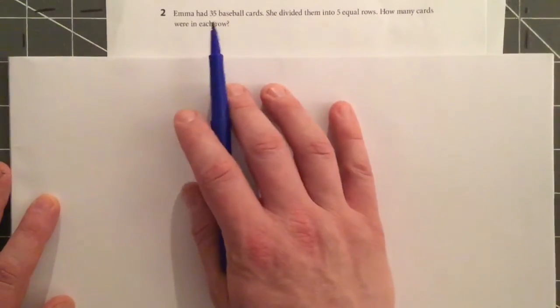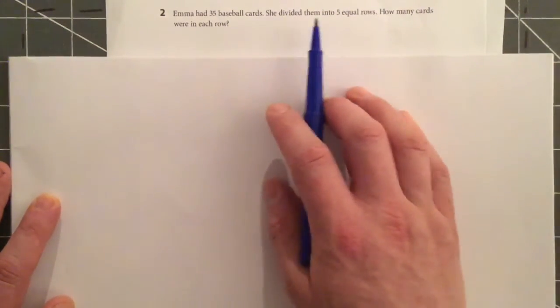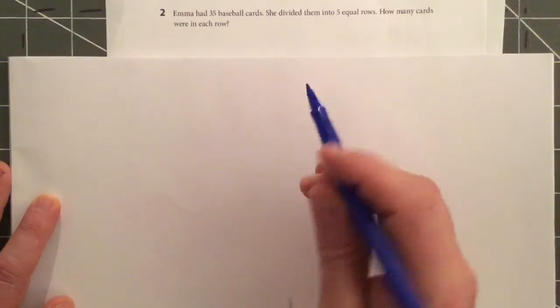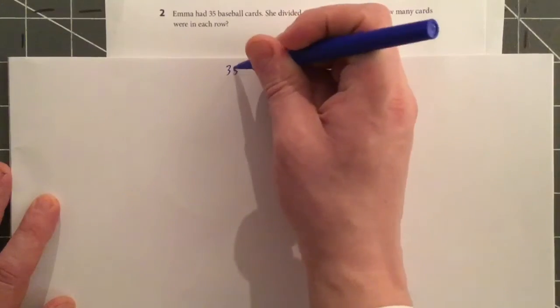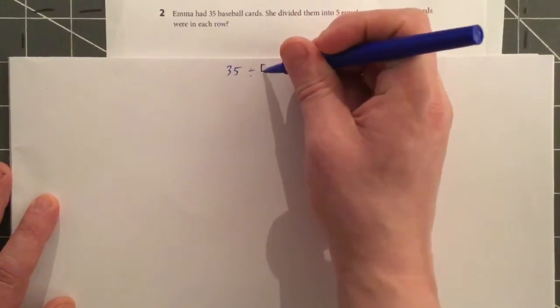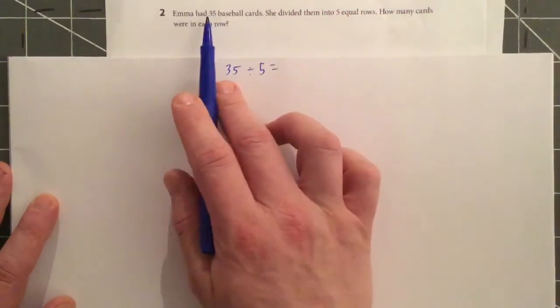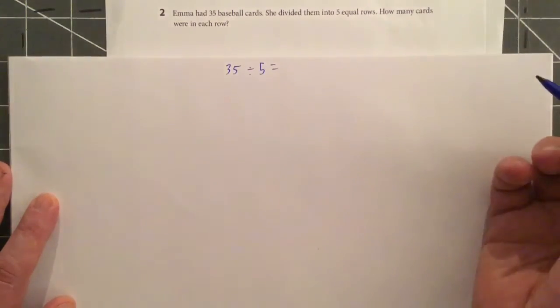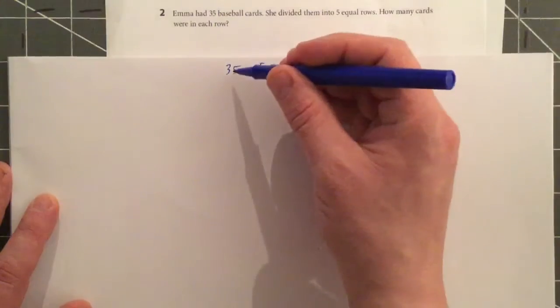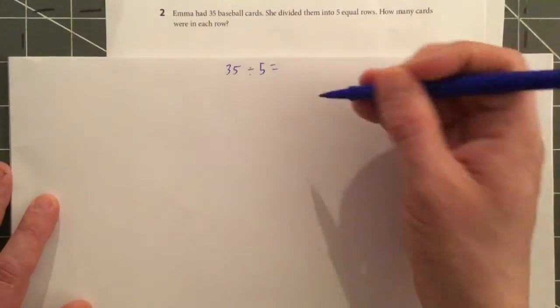Emma had 35 baseball cards. She divided them into 5 equal rows. How many cards were in each row? Well, if we're going to write this out as an equation first, we're going to start off with 35 divided by 5. There were 35 baseball cards, and she's dividing them into 5 equal rows. Since she's dividing them into rows, let's solve this as an array. So I'm going to draw 35. I'm going to row them in rows of 5.